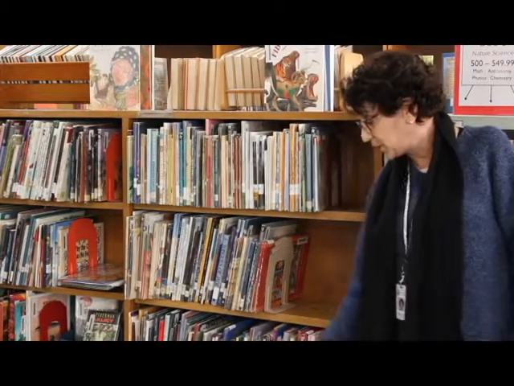Don't worry about putting them in order. Those 400s are always going to be out of order. There are two parts of the library where things are always out of order. One is the 400s, and the other is dinosaurs.